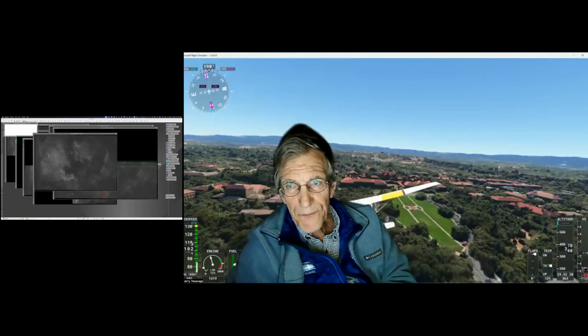And then sometimes I'll use this 4X palette. You may have run across one at a time. Yeah. I kind of like some of the golds, but that tends to be a little too red for me. It looks more like an HOO image to a certain extent. So what I may end up doing is doing it both ways and then blending the two together in pixel math. Maybe 70% of the pure SHO and maybe 30% of the 4X palette.